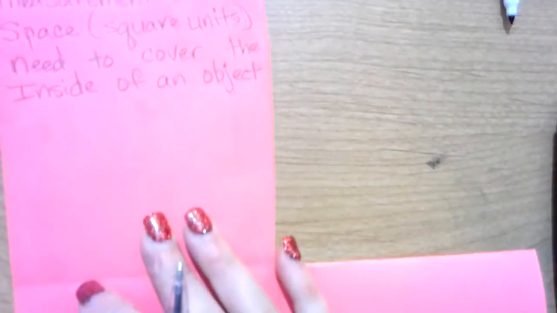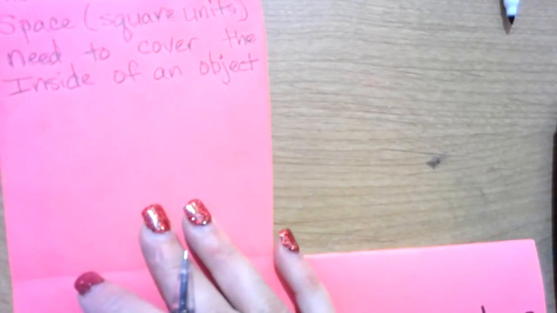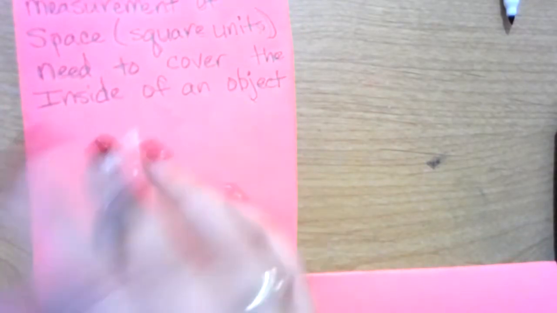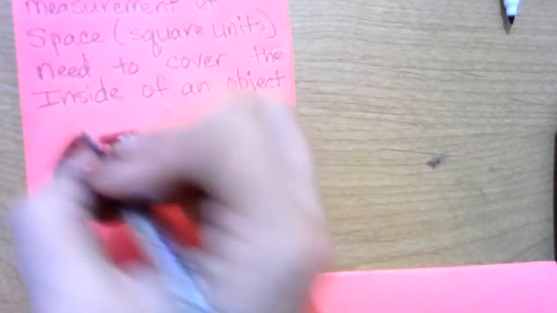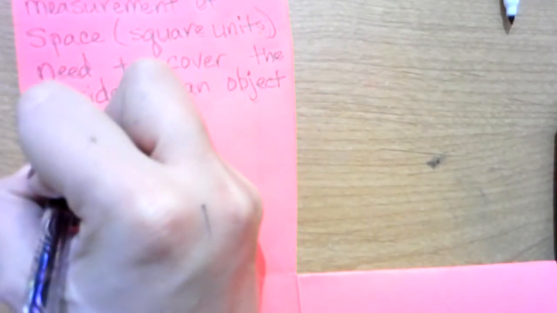Okay, I want you to write the formula that you're going to see. Well, and really, you're counting the inside of the squares. So put a little note to yourself.